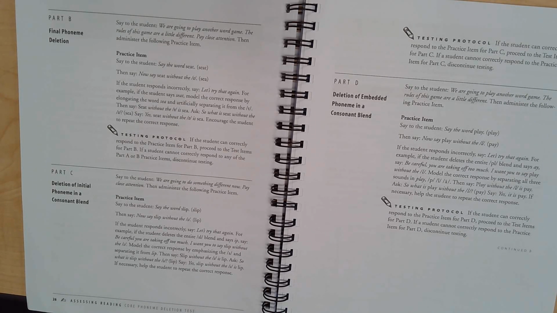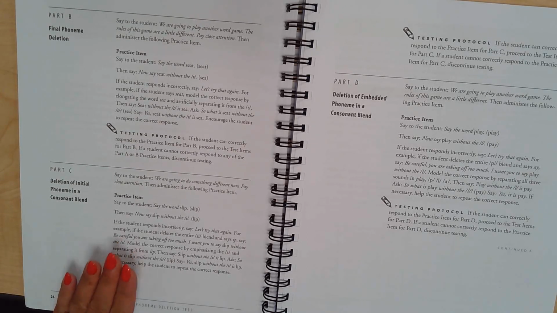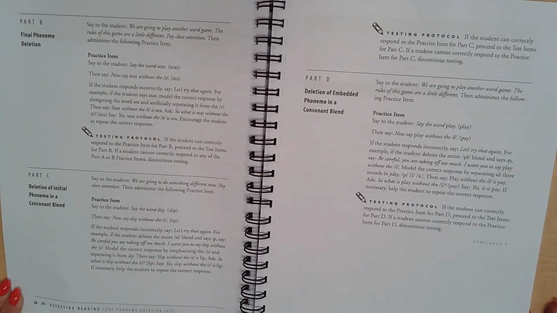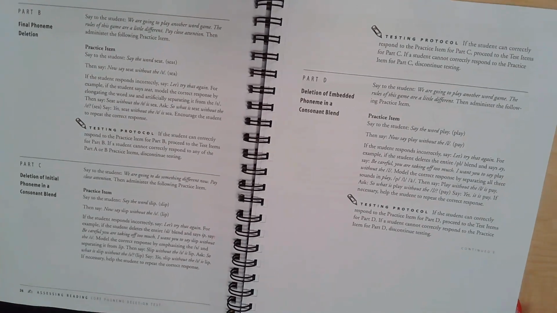Now, if a student responds incorrectly, they have some directions here of what you need to do. If a student happens to say ip instead of lip in that example, you're going to say, be careful, you're taking off too much. I want you to say slip without the s. You need to make sure you emphasize the s and separate it from the lip, okay? So be sure and read those if a student's struggling, and it will guide you on how to elicit the correct response from them.